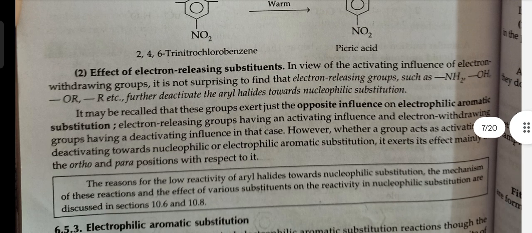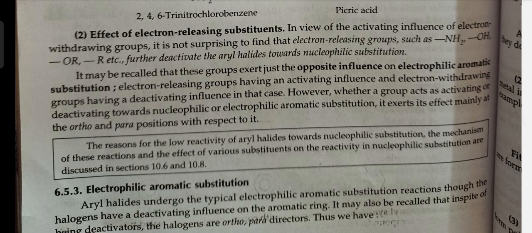Number 2. Effect of electron releasing substituent. In view of the activating influence of electron withdrawing groups, it is not surprising to find that electron releasing groups such as NH2, OH, OR, R, etc. would deactivate the aryl halide towards nucleophilic substitution.